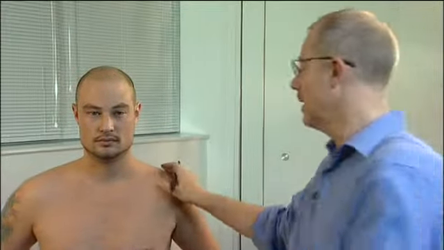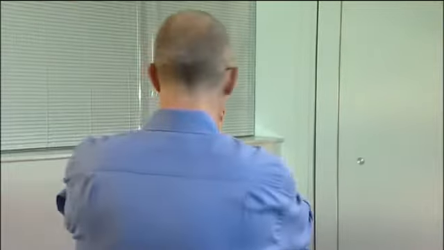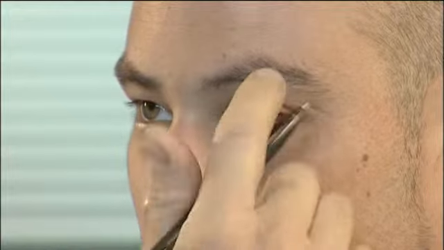Stomach 1 is located inferior to a pupil looking directly forwards, in a depression between the eyeball and the infraorbital ridge. So to locate this point, you need to actually stand in front of the person, have them look towards you, and mark your point in a depression between the bone and the eyeball itself.